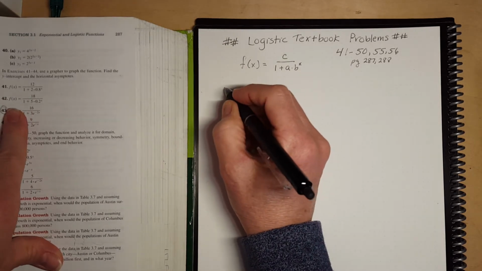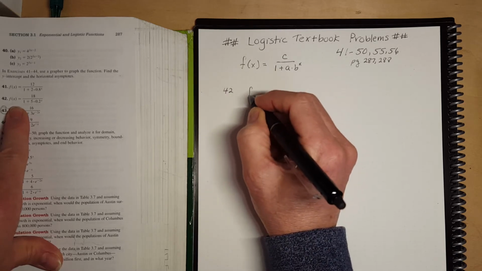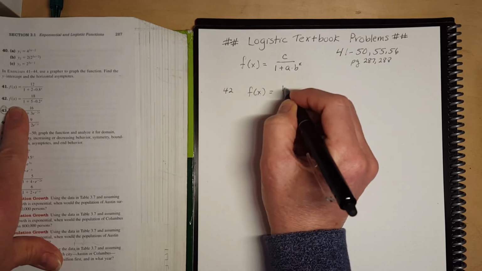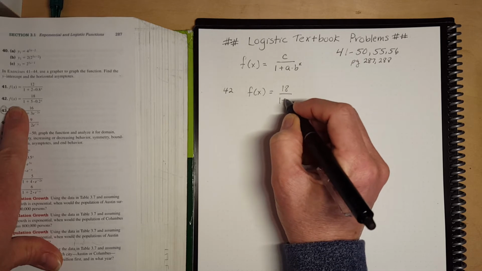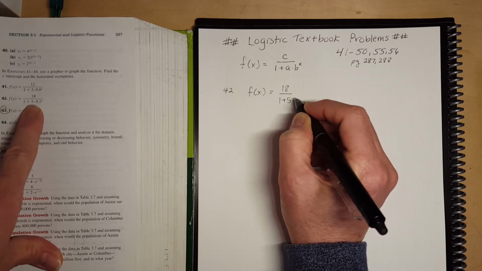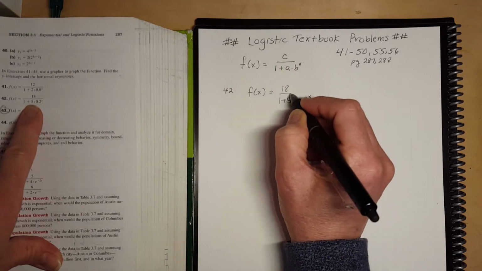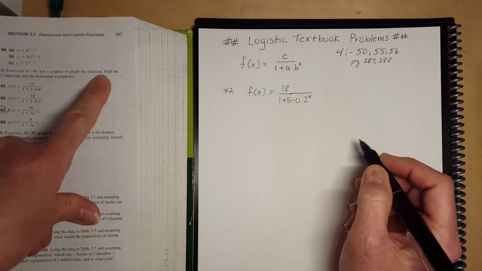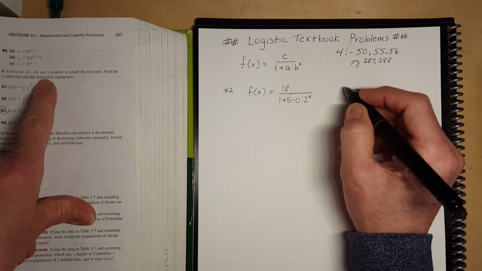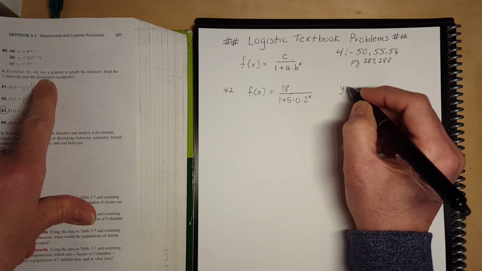So 42 is, and it says you can use your calculator, but you don't need to, and I'm going to show you that you don't need to. 18 over 1 plus 5 times 0.2 raised to the x. The first question says find the y-intercept and the horizontal asymptotes.